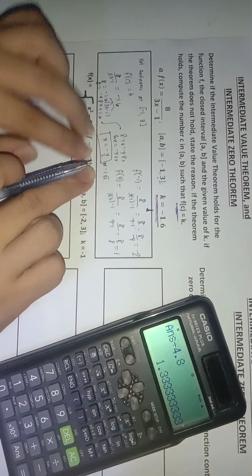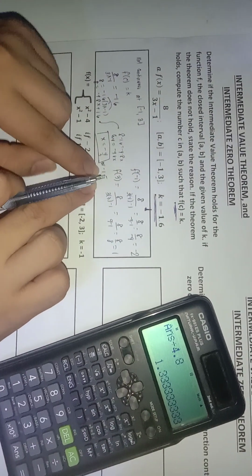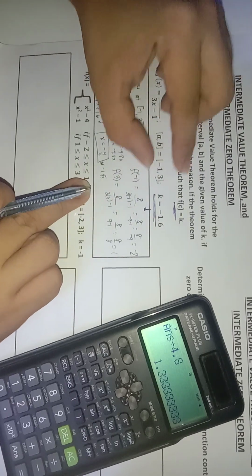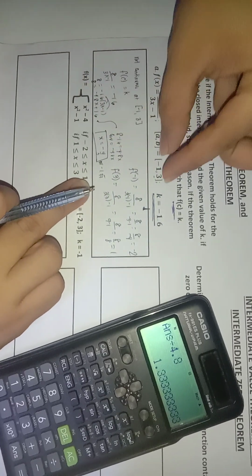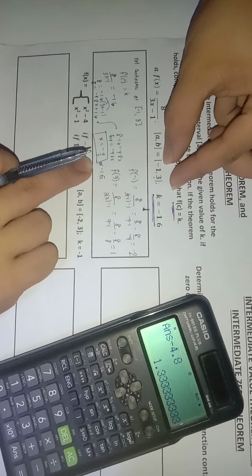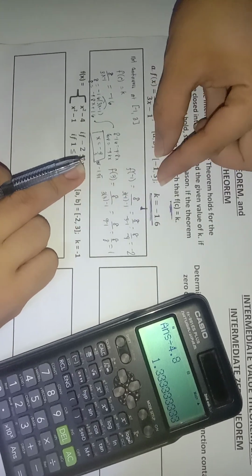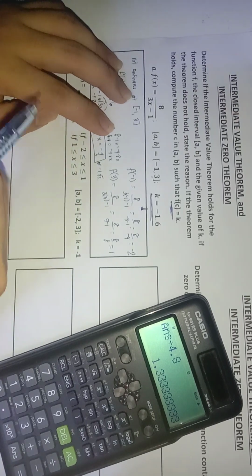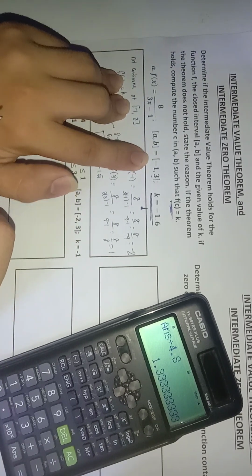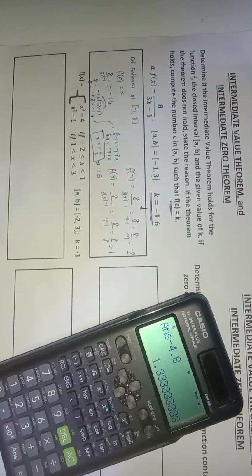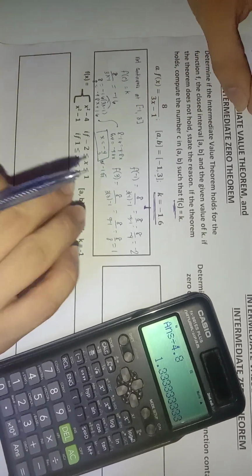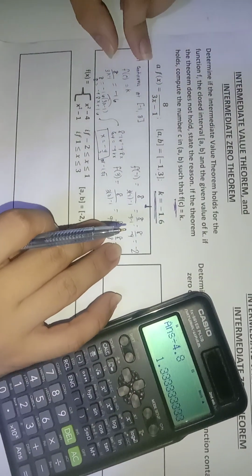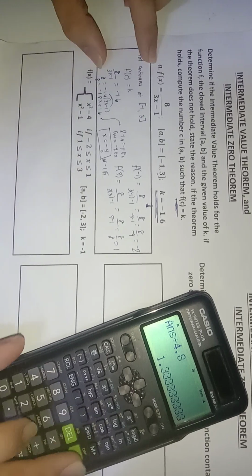So check natin kung yung x ba natin na negative 1.33 pasok sa closed interval. Nakapabilang ba sa closed interval yung negative 1.33? Hindi. Then that concludes that the function is really not continuous at this given interval, and the intermediate value theorem does not hold for the function. So that is the intermediate value theorem.